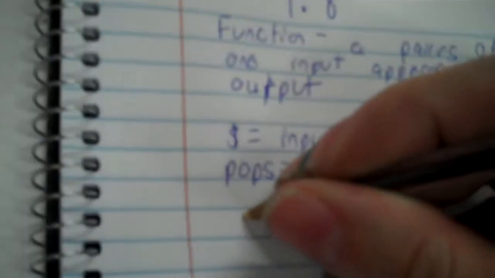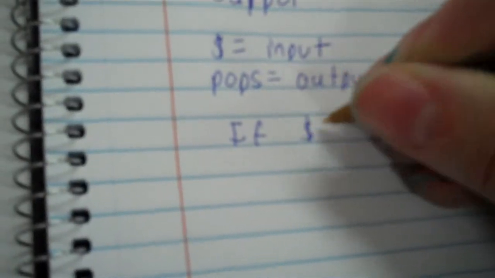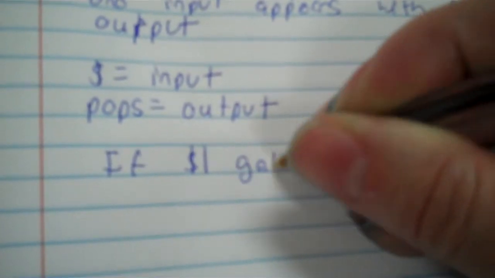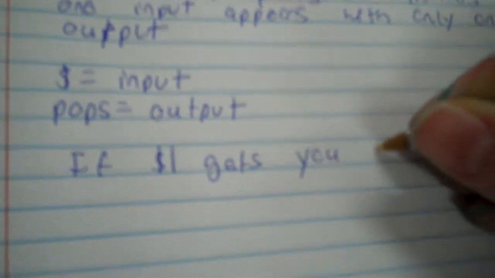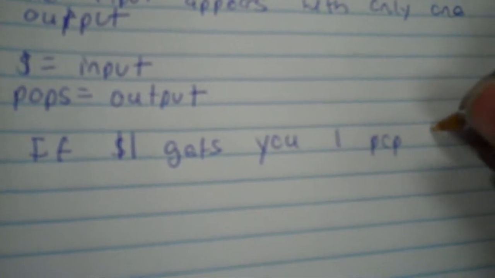If $1 gets you one pop, we're going to make a table, because I put $1 in the machine, I get one pop. The tables just make this way, you don't have to make the little boxes. So put on the top dollars and pops.